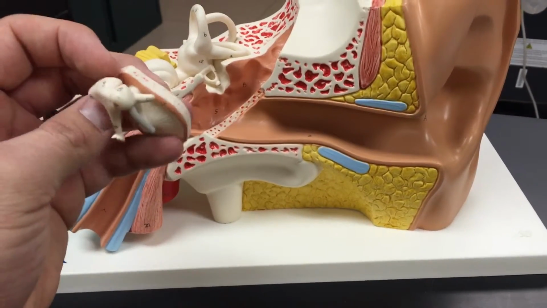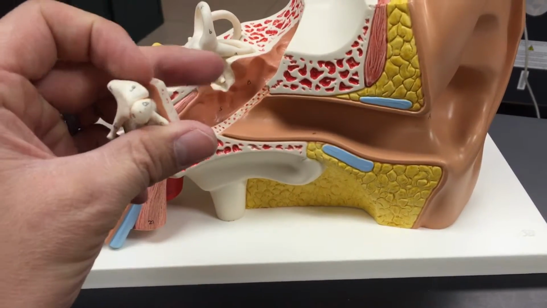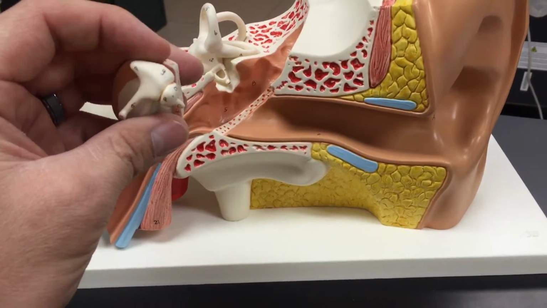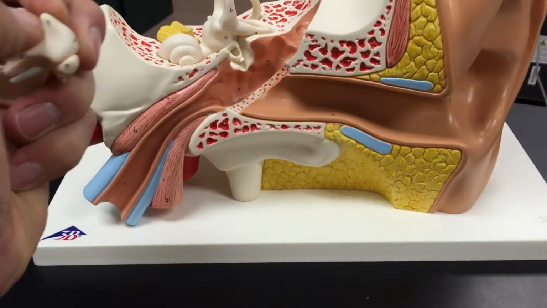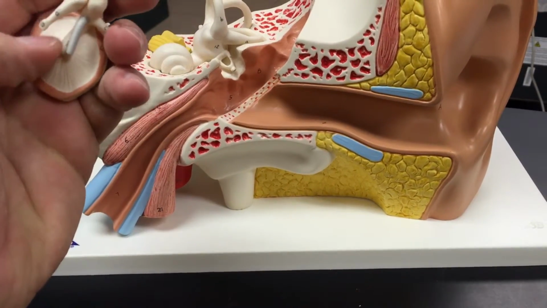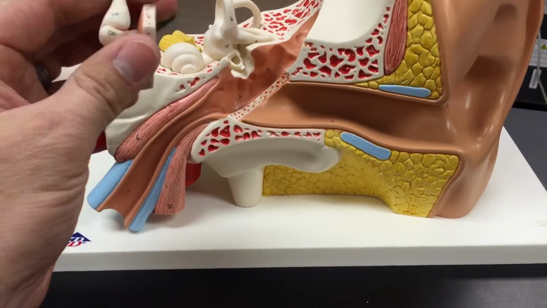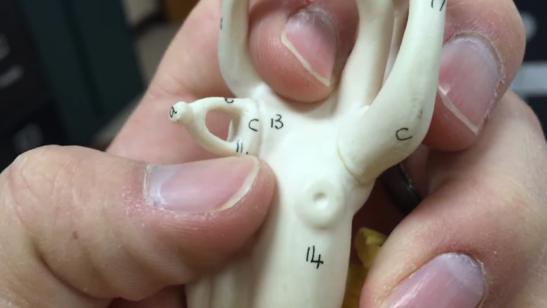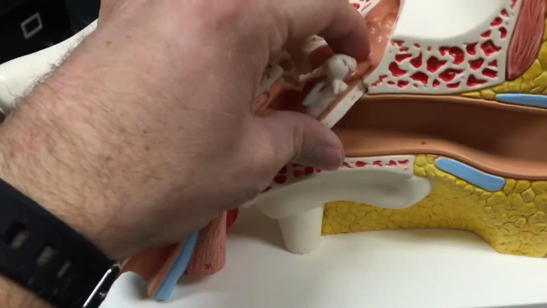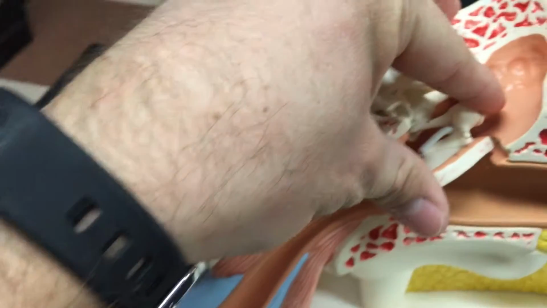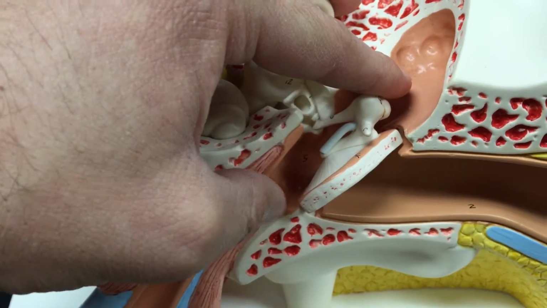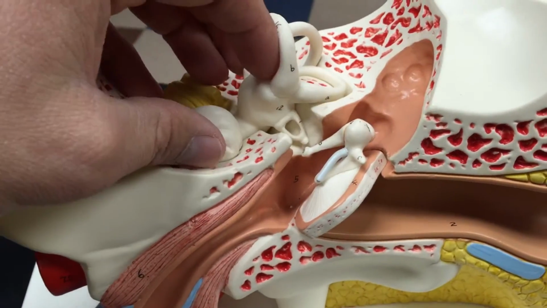Then from number 8, the sound waves will strike the incus, which is number 9, which is this one right here. From the incus, sound waves then travel into the stapes, which is what number 11 is here. So we can see it all put together, where they're connected from the tympanic membrane all the way towards the parts of our inner ear.